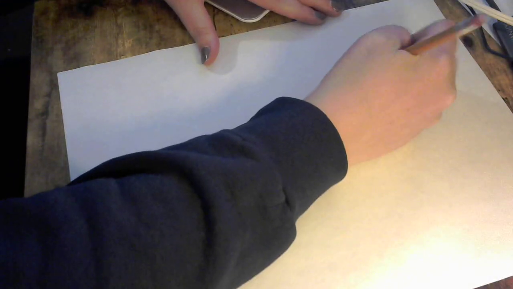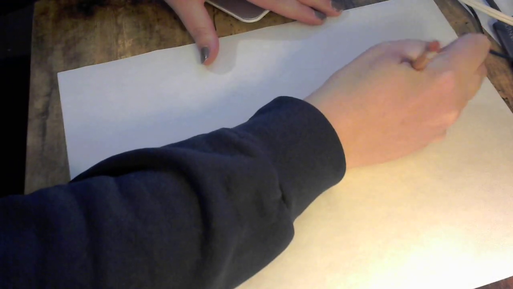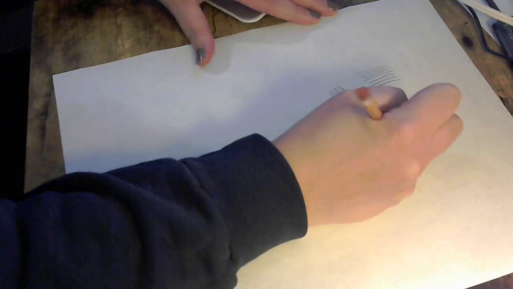So we learned about different shading techniques and ways that you can apply these shading techniques to create a three-dimensional form. So we have hatching, which is simply lines. The closer the lines are, the darker the shading will look. Your lines do not have to be vertical. They can also be horizontal. They could be diagonal.